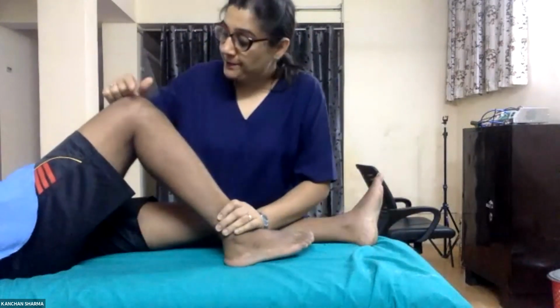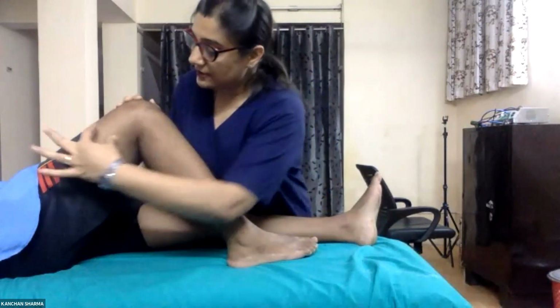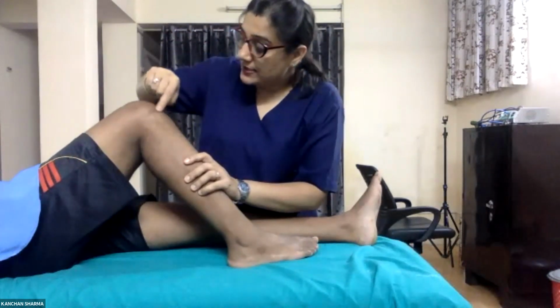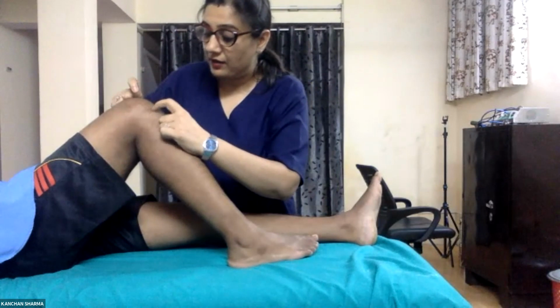Okay, so let's see for the iliotibial band. Now, I will be showing you in the ultrasound how exactly the band will look. So this is the iliotibial band on this side here. So this is the band which is coming and getting attached here. So if you have a pain here on this area, that will be suggestive of distal iliotibial tendinopathy.